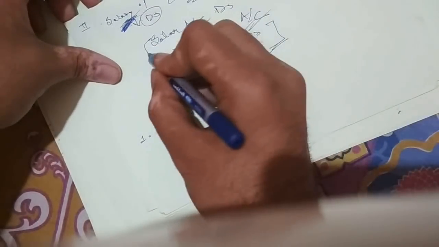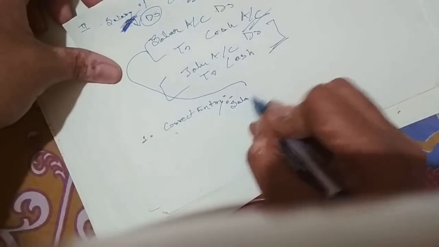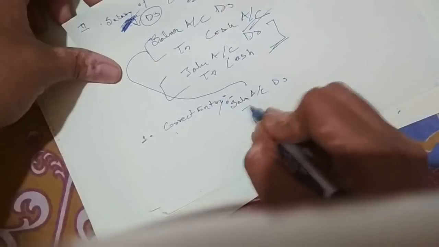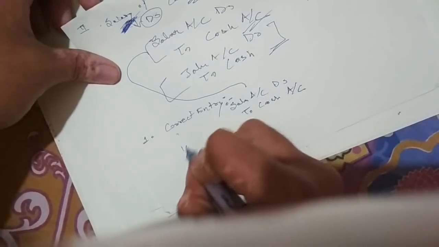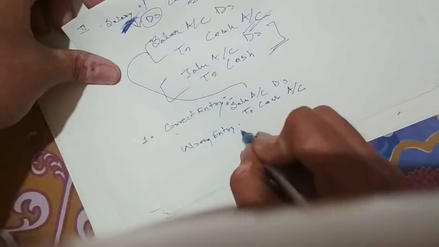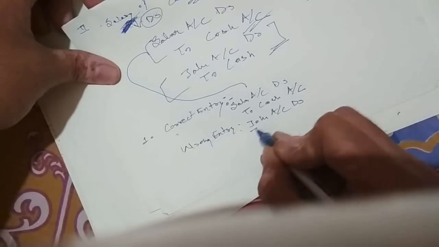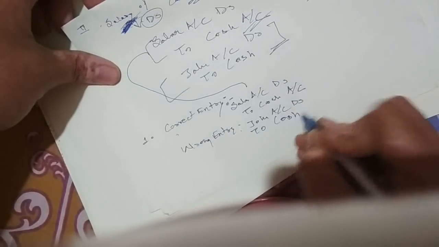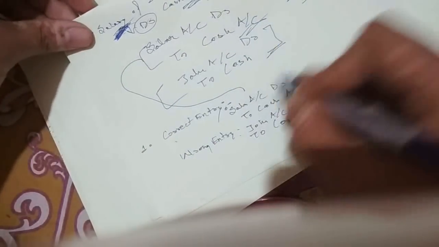The correct entry, you will place here, that is salary account debited to cash account. And what is the wrong entry? The wrong entry is John account debited to cash account. This is the wrong entry we mentioned in the book.